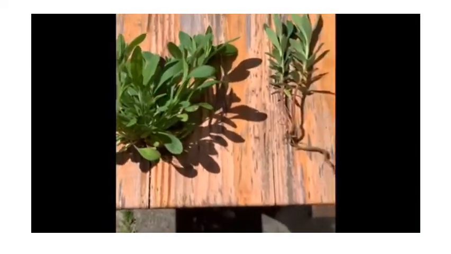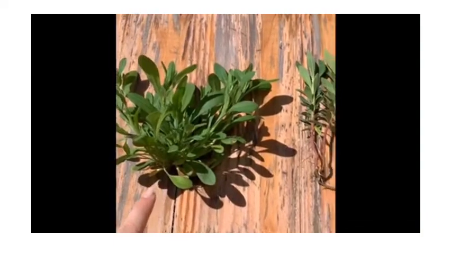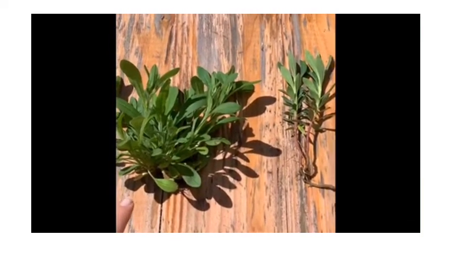Hi Year 1 and 2. So we're going to do another science lesson today. We're looking at all about the different parts of a plant. So are we ready to learn? Okay, let's get started. So here are two plants that I've dug up. One is a long skinny one and one is quite a bushy plant. And let's have a look.